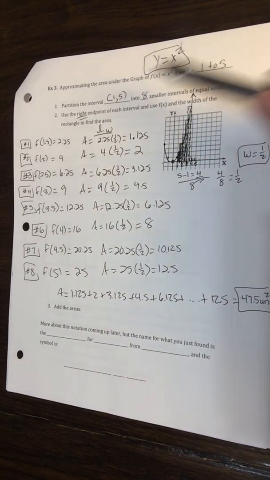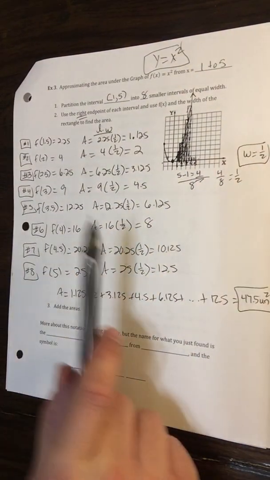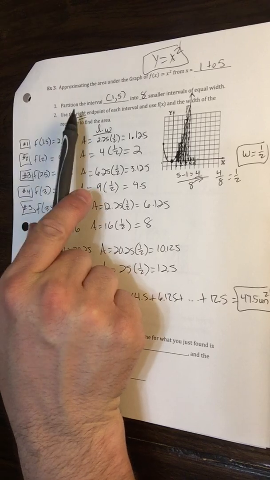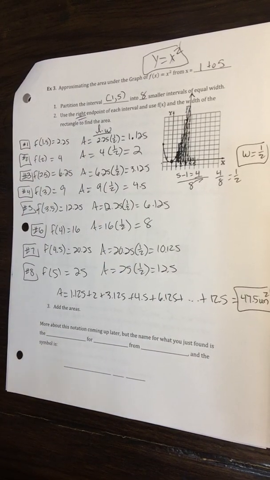So I'm going to have you do a couple of these for homework. I'm going to have you read through, think through, but be very careful to see, are you using the right endpoint or the left endpoint? Because it's on my math lab, and if you don't use the correct side, you'll get a different answer.